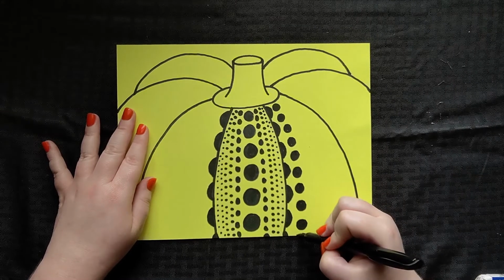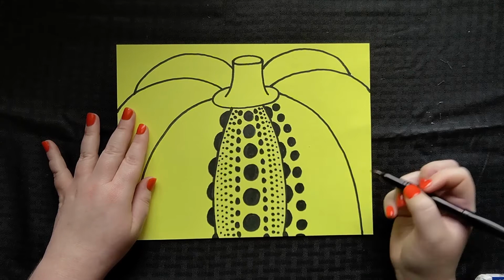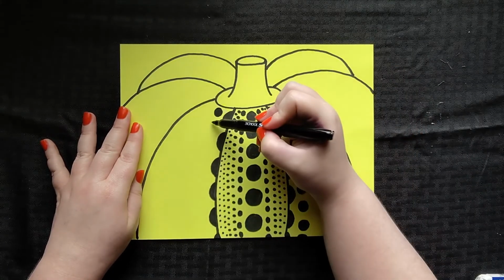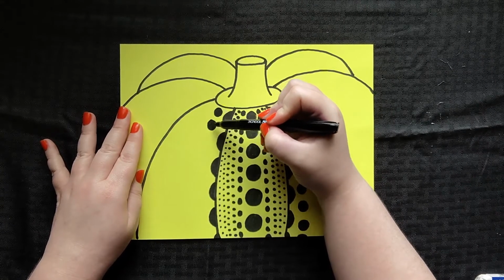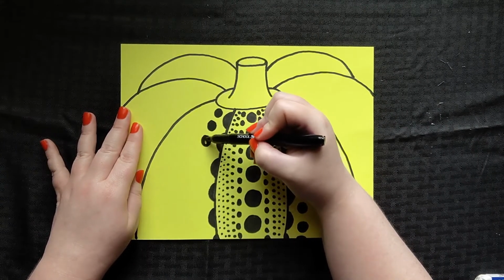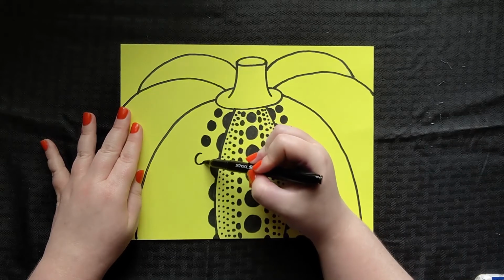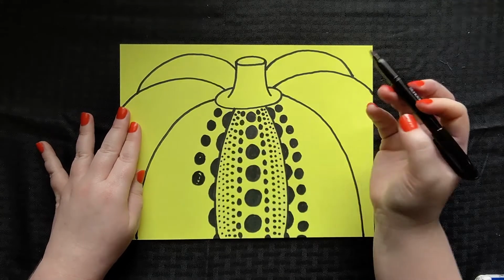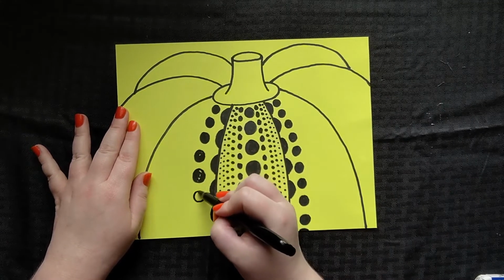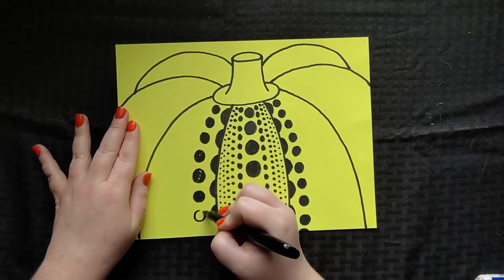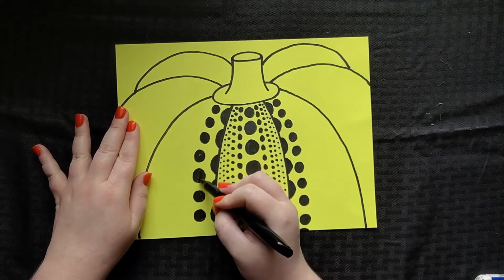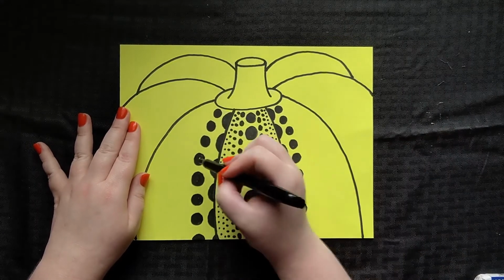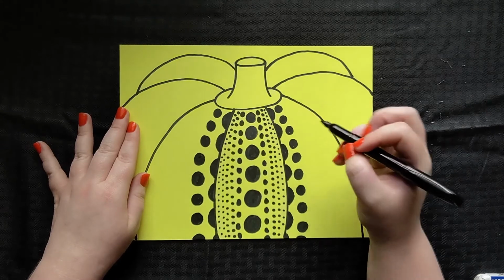Okay, I'm going to do the top of a dot down here, so it's just kind of filled in. And let's do it again on this side. Try to make them about the same size so it looks uniform. Try to curve this line with the shape of the pumpkin section. Alright. They're not exactly the same size, but that's okay.